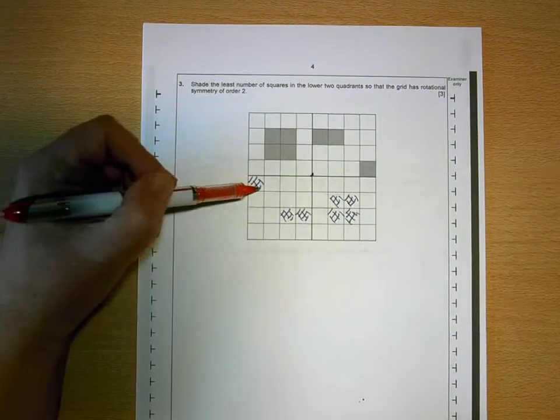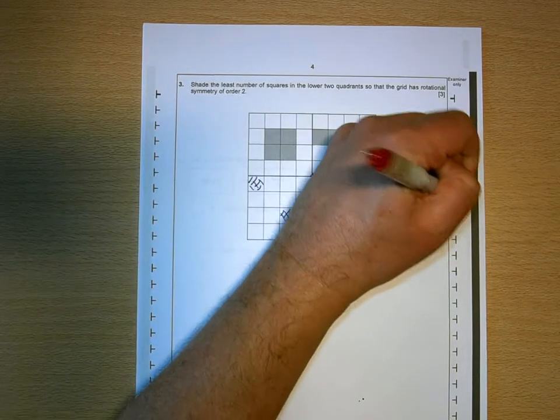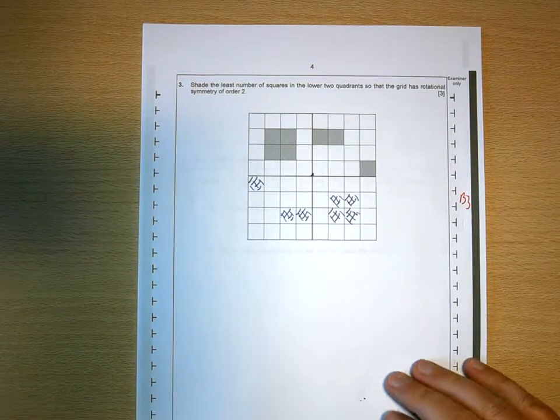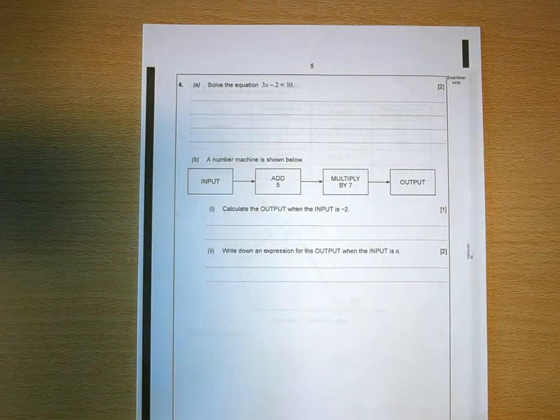So there's 3 marks for that. There's a mark for that one, a mark for that one, and a mark for that one. So if you're not given tracing paper, remember you can ask for it.